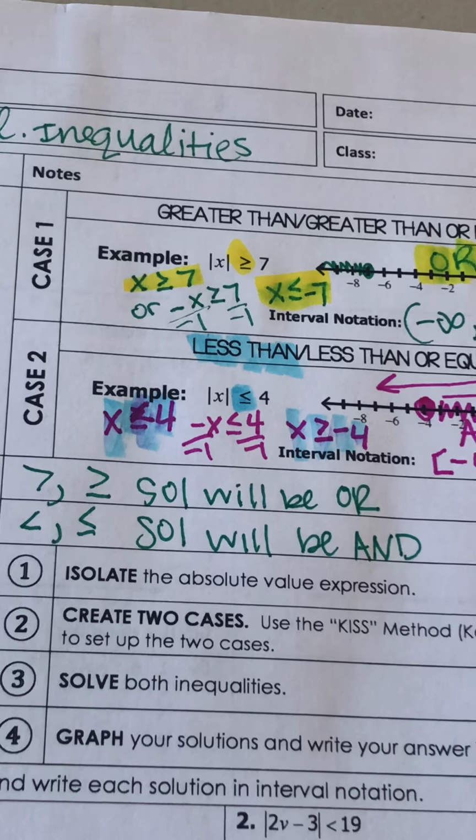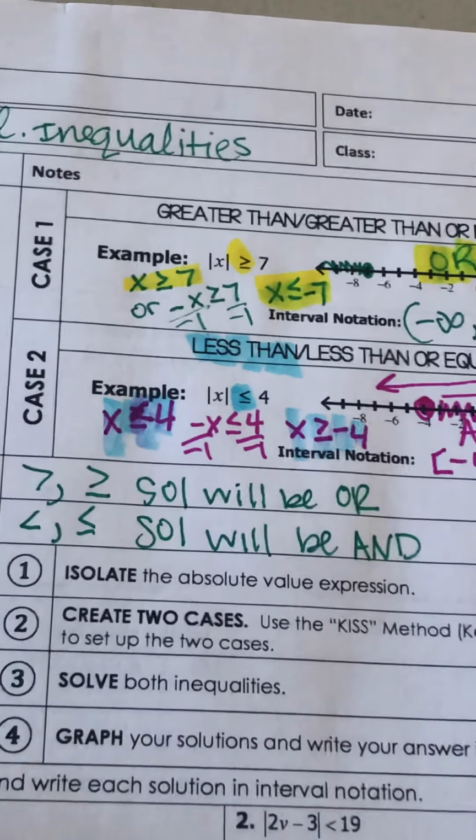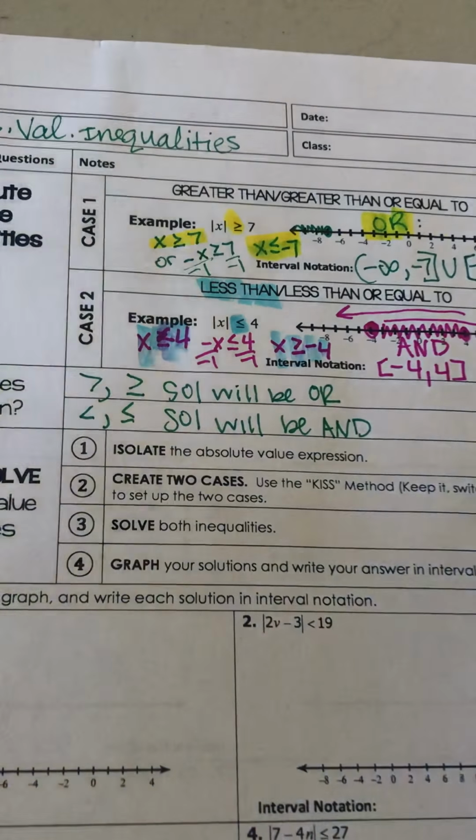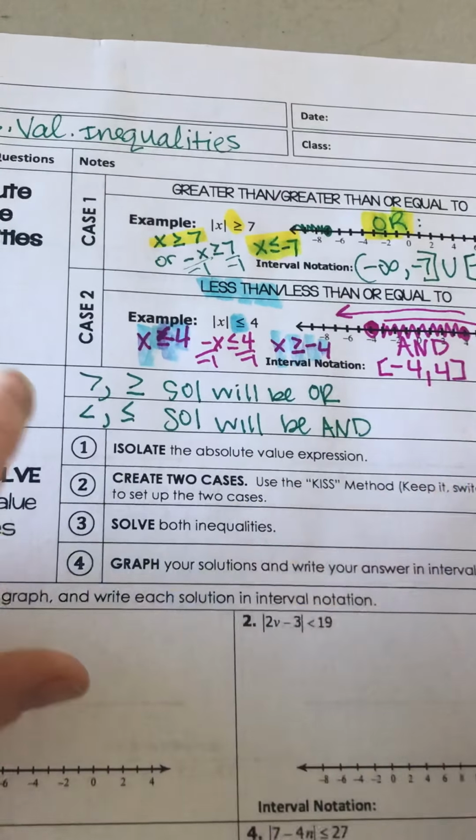Okay? So how we're going to solve those from here is not quite as complicated as I did it. There's a much easier way, okay? But first, just like when we solved the equation, we've got to isolate the absolute value. Get it all by itself, okay? Then we're going to create two cases using the KISS method.